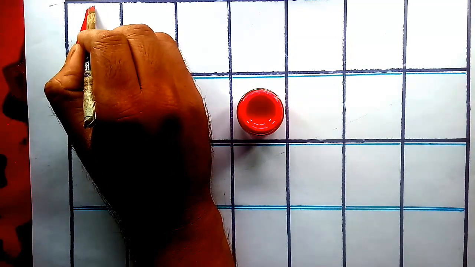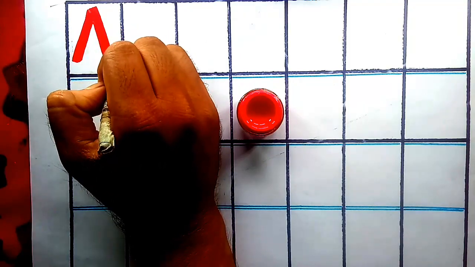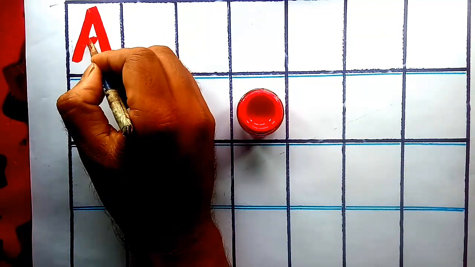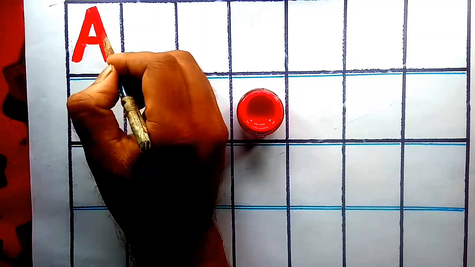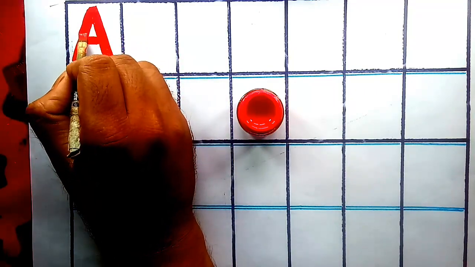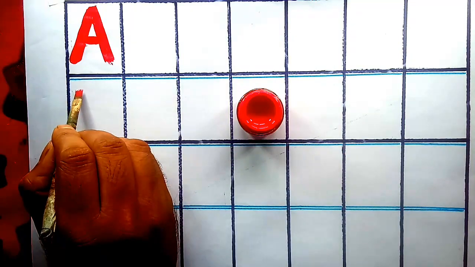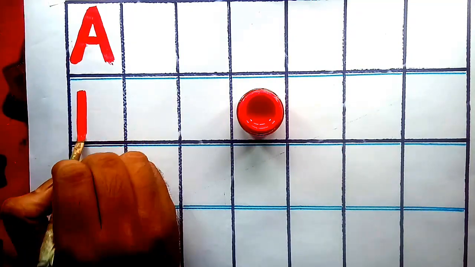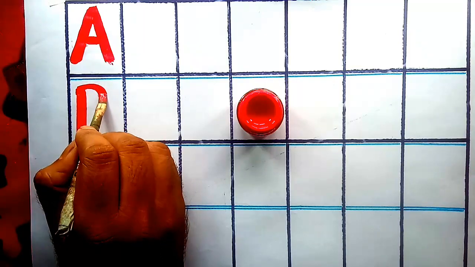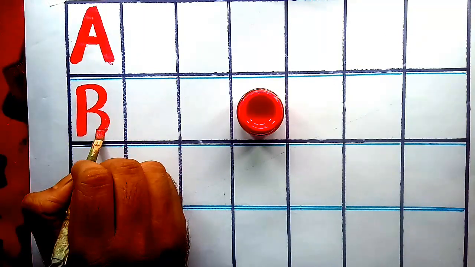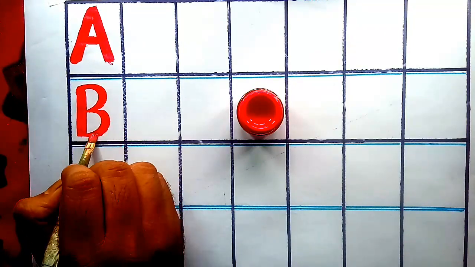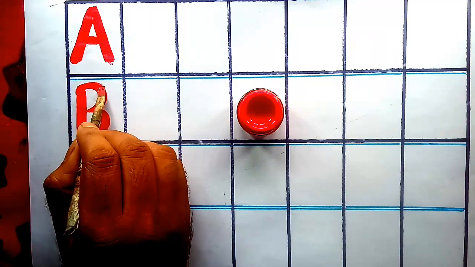A for apple. A for apple. B for ball. B for ball.